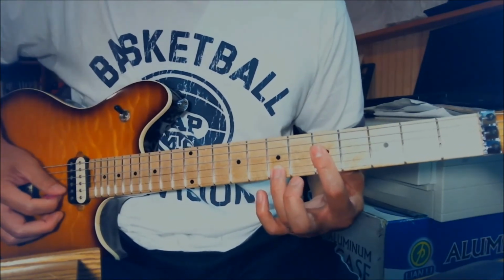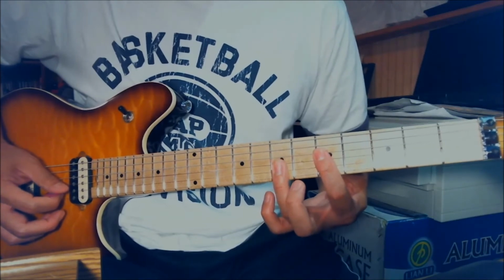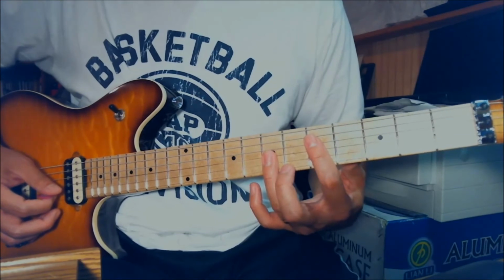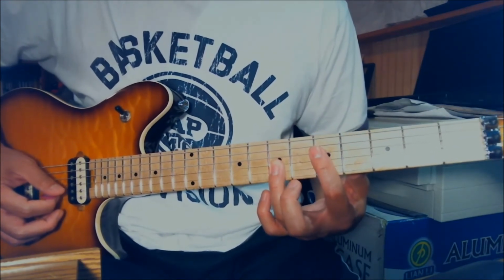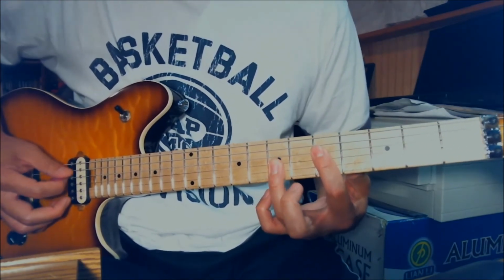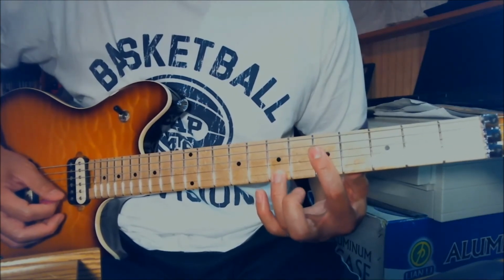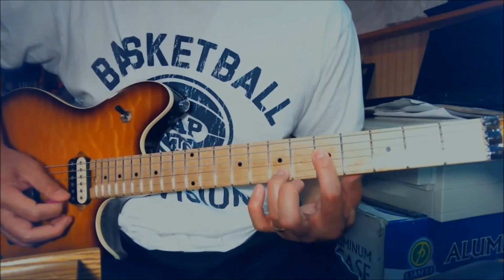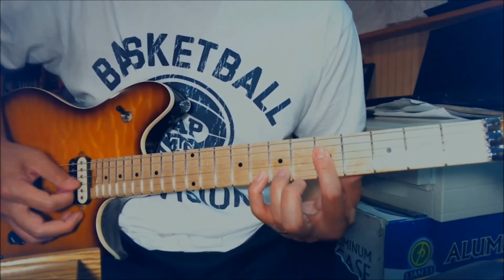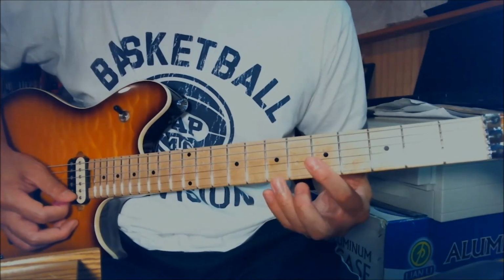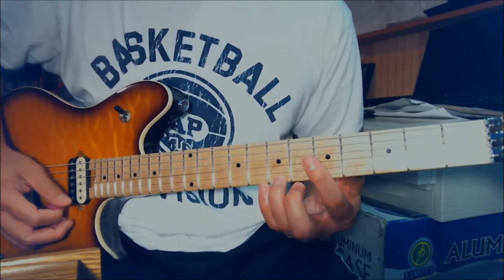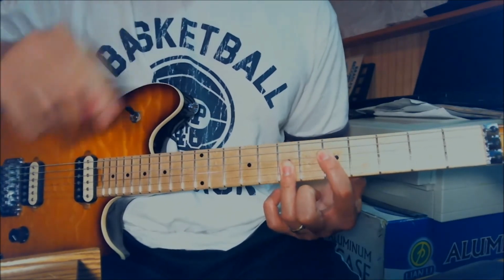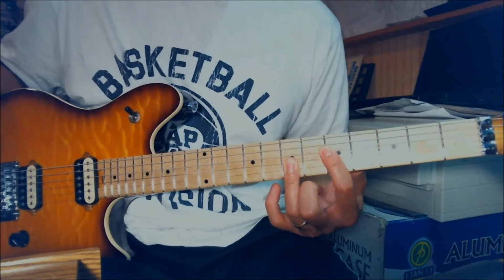Now, what I'm barring down with the ring finger, on the 7th fret on the B string, this note right here, that's the major 7th of G, because that's one note below G. Okay, and then you have the major 3rd on the high E string. So that's the major 7th chord at that position.